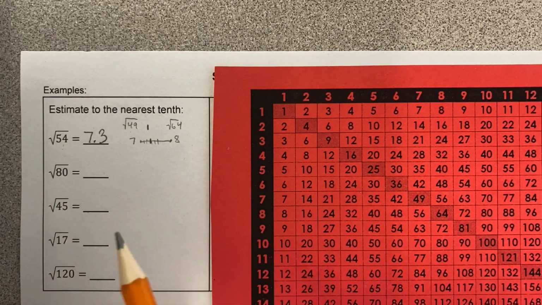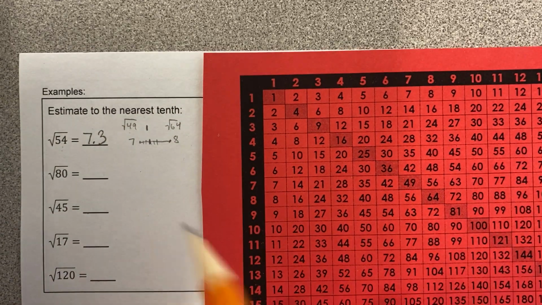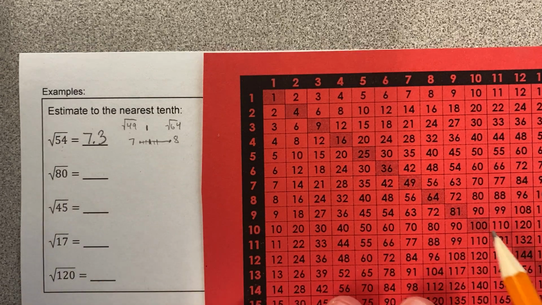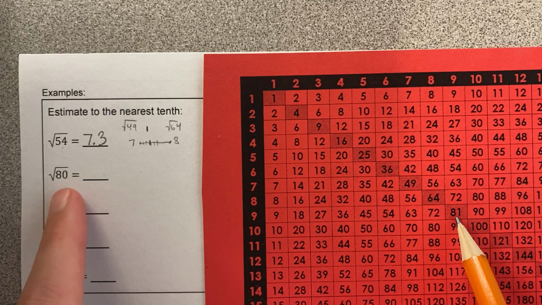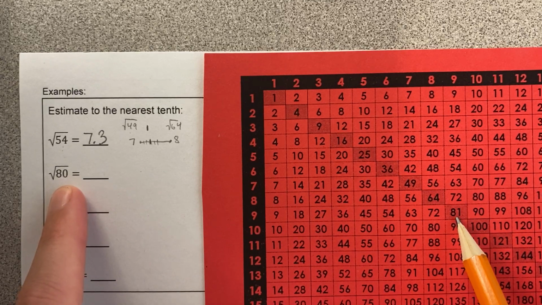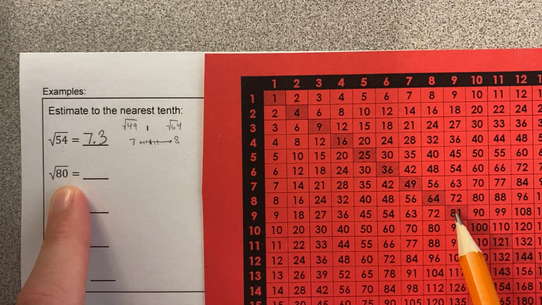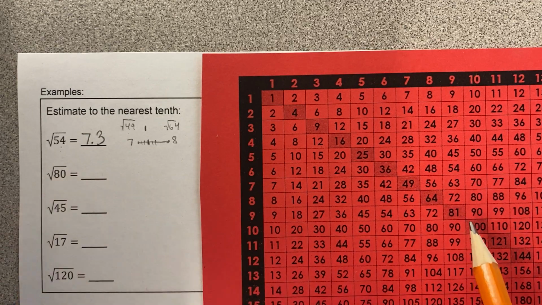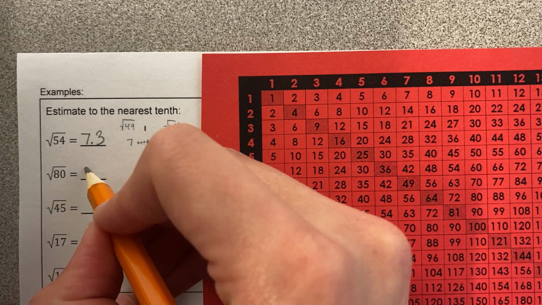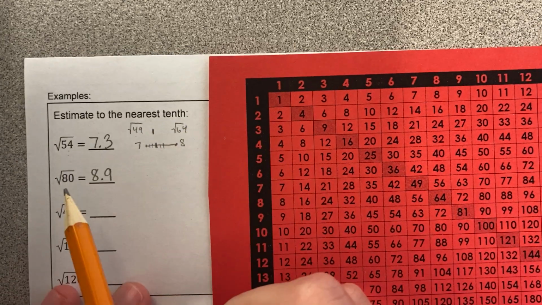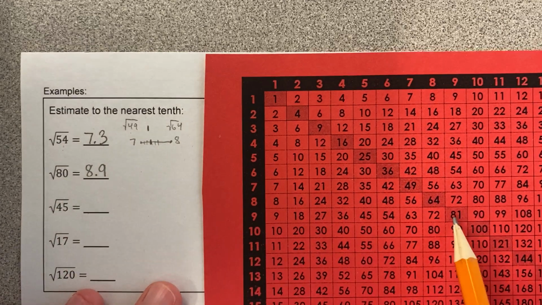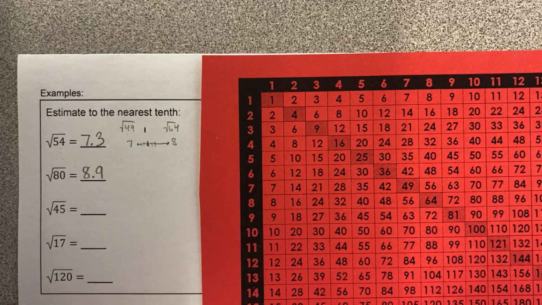All right, let's look at this one, square root of 80. To me, this one's easier, and the reason is the square root of 81 is 9. So the square root of 80 is just below 9. What number is just below 9? It's a number in between 8 and 9, super close to 9, and that number would be 8.9. I could draw it out, but I don't need to. These ones that are really close to one of my perfect squares are just a little bit easier.